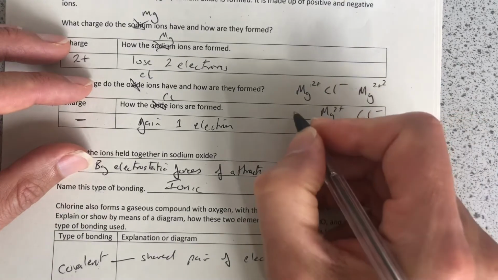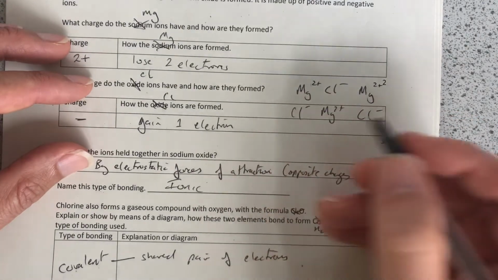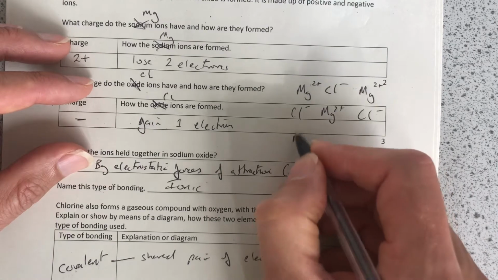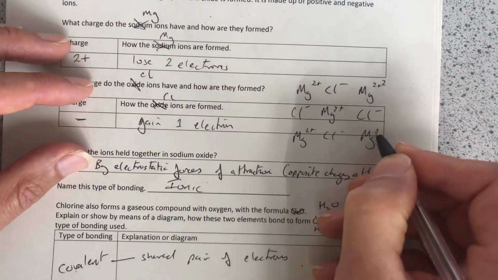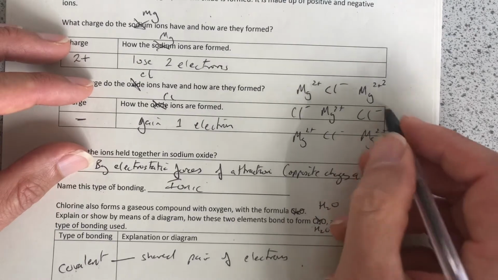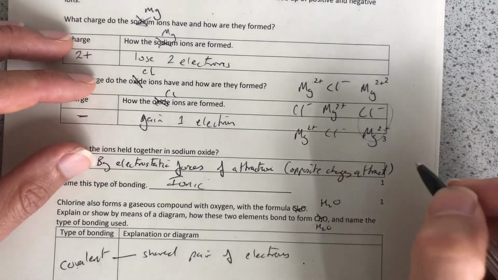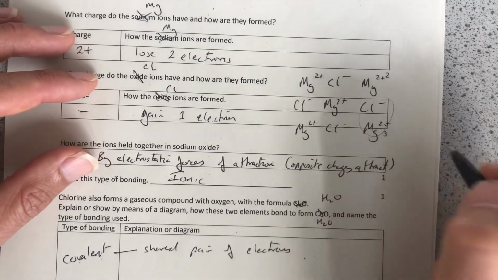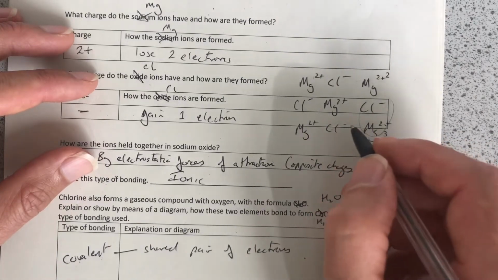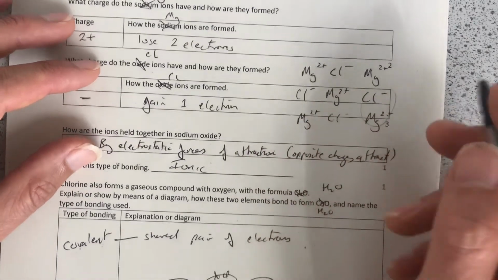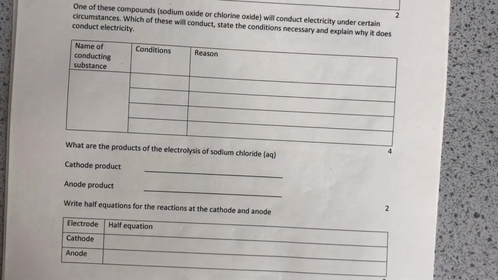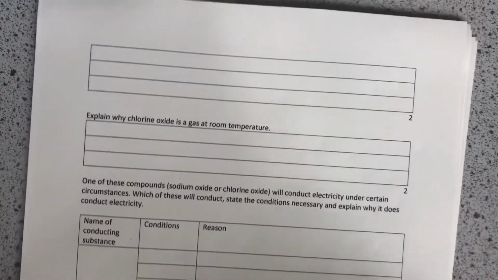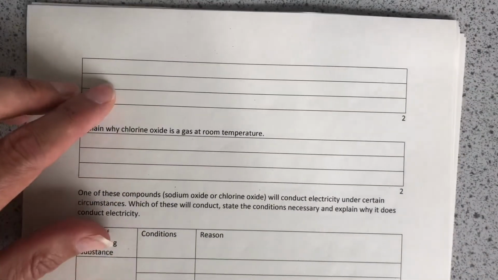There's not just 2 of them or 4 of them, there's billions of them. And every positively charged ion attracts every negatively charged ion, regardless of whether they gave electrons to each other. If it's positively charged, it attracts negative charges. So we end up with billions of these ions all strongly attracted together. It then takes a lot of energy to separate them. Next question, so you can write something like that there.